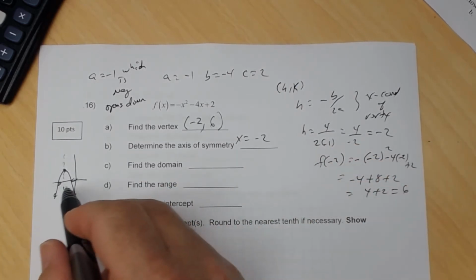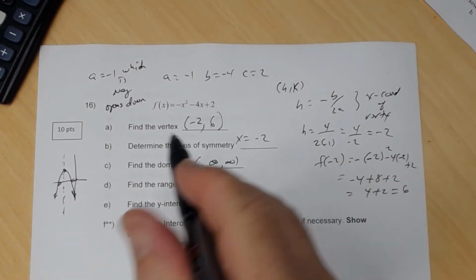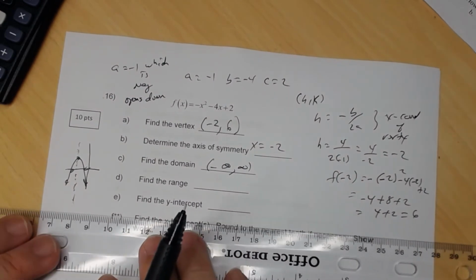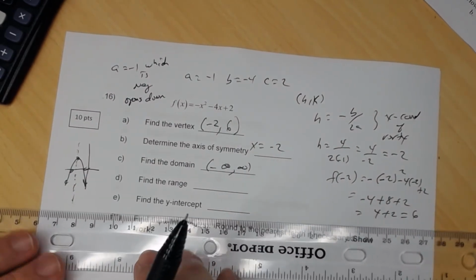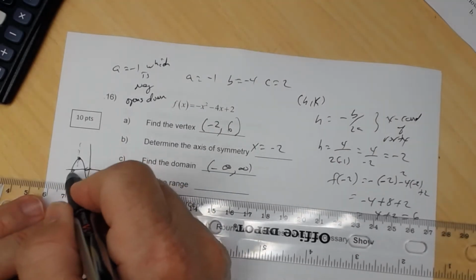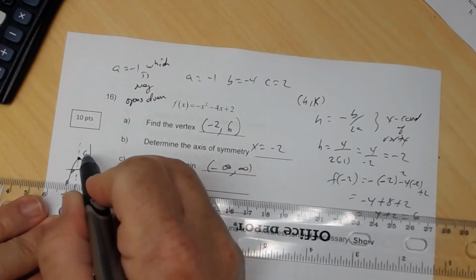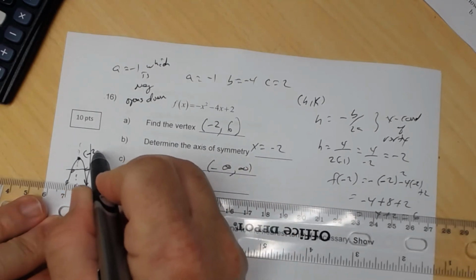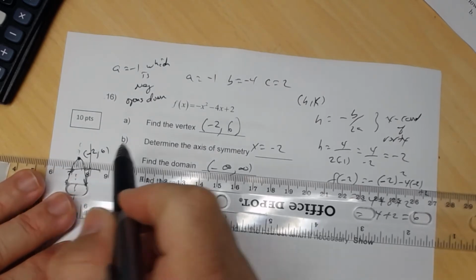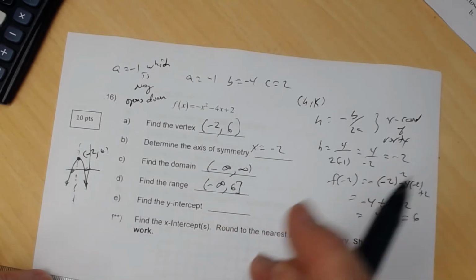The domain, this is quadratic, so the domain is going to be from negative infinity to infinity. It's all real numbers. Now the range, you've got to be careful with. That's where you're going to go along your y-axis. So remember, the arrows are pointing down. So as I go along the y-axis, I'm going from negative infinity to this maximum y value right here. The coordinates of the vertex are (negative 2, 6), and so the maximum y value is 6. So you say negative infinity to 6 with the bracket.